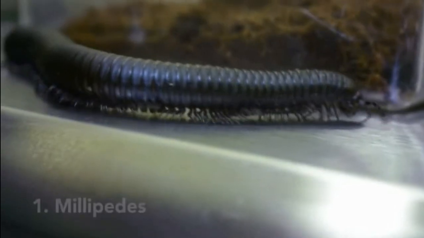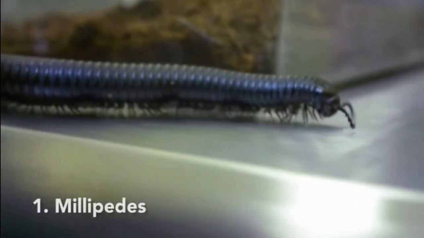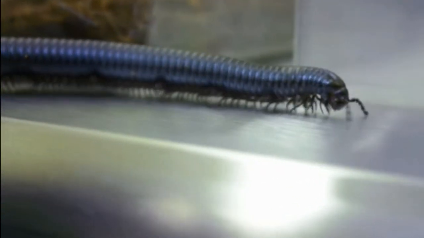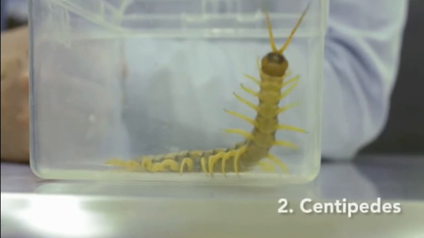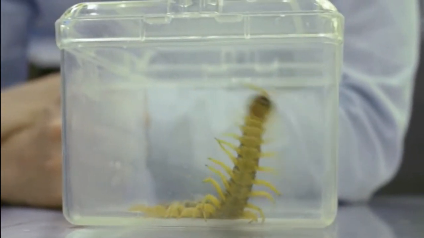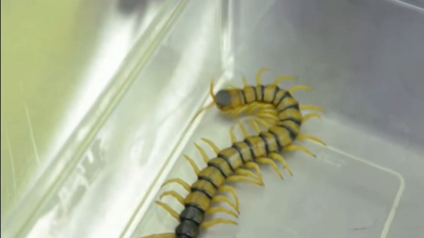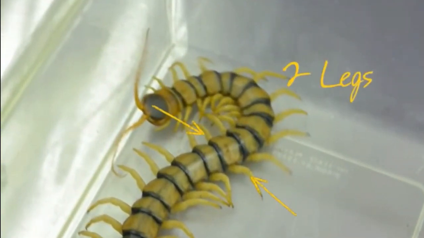Well, they each have defining characteristics. Millipedes are a long, thin, slow-moving animal, and they're segmented, and they have 4 legs for each of those segments. A centipede is a long, thin, predatory animal. They're amazing hunters and very fast. And their main characteristics, they have 2 legs for each of their body segments.